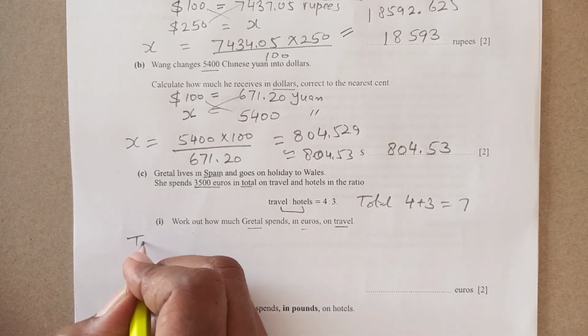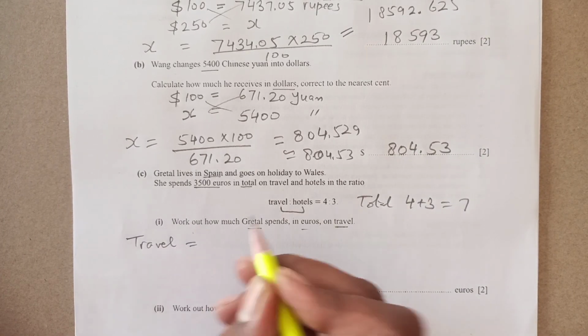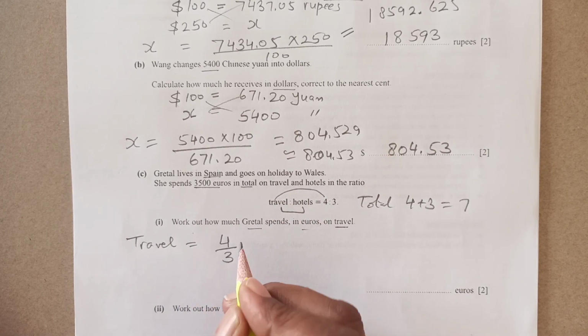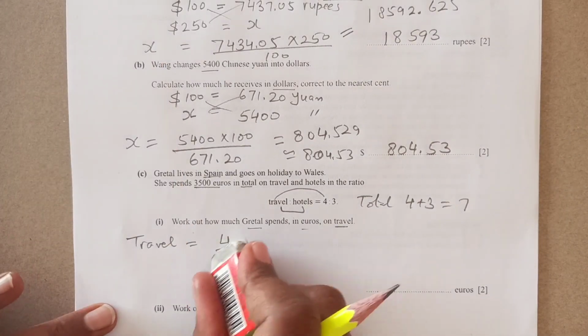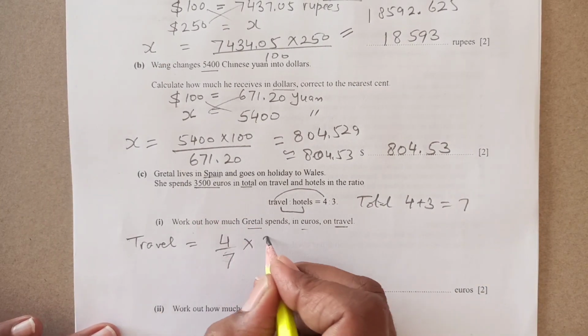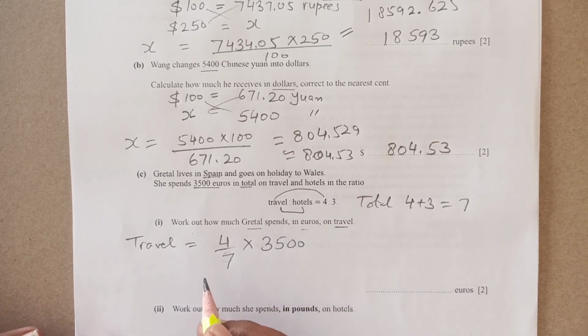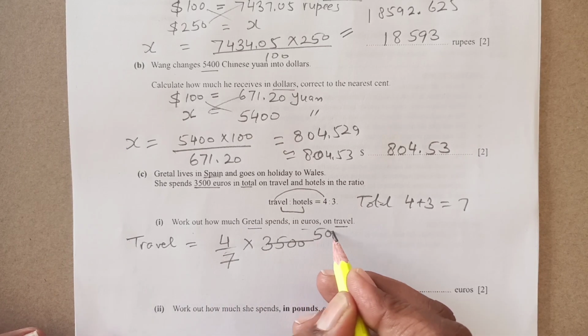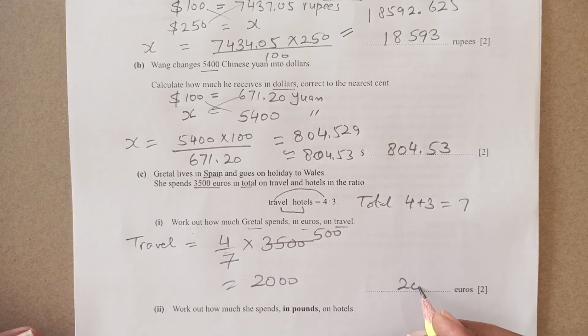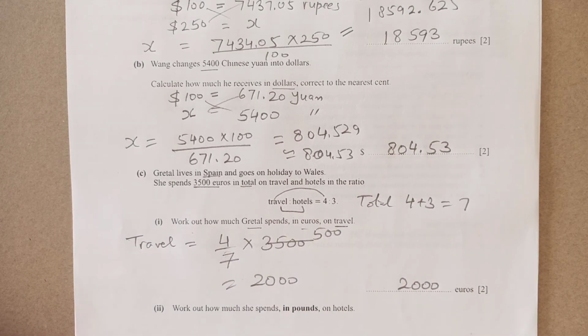So spend on travel is 4 out of 7, not 3 out of 7, total is 7, 4 over 7 times 3,500, right? 7 times 5, so 5 times 4 is 20. This is 2,000 euros, right?